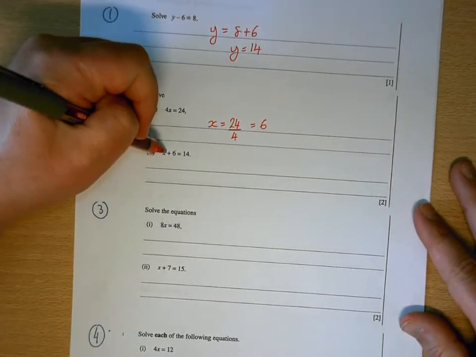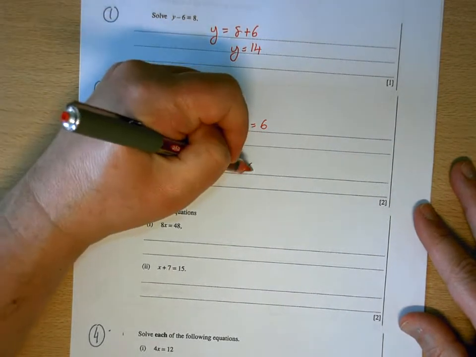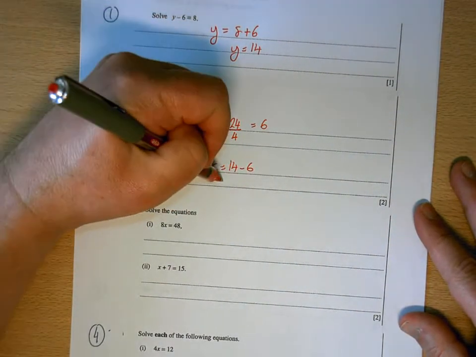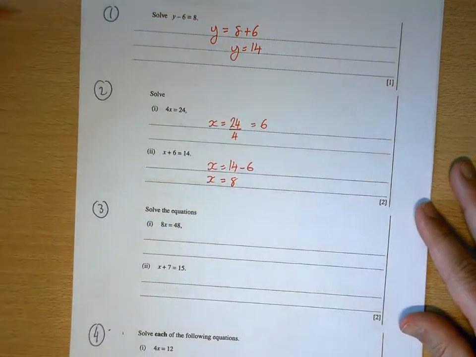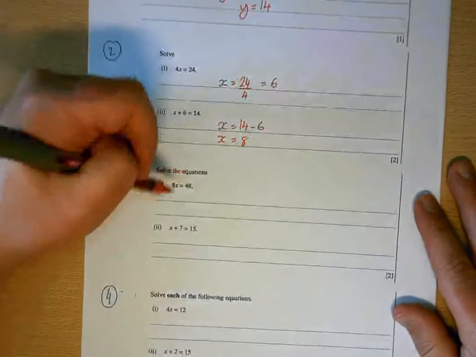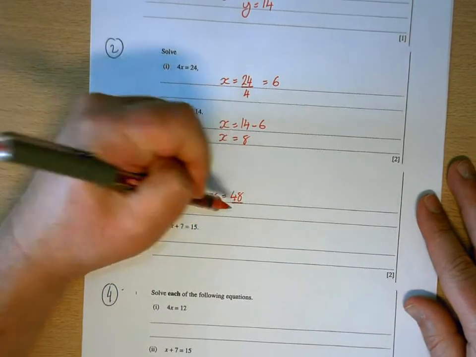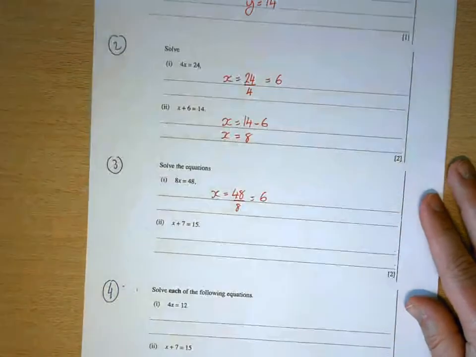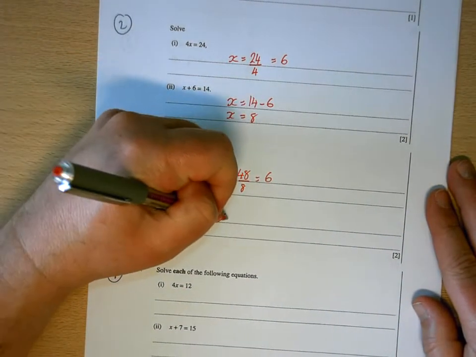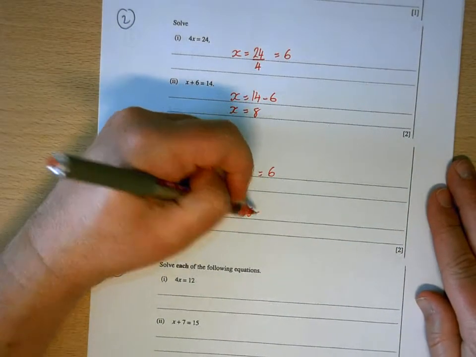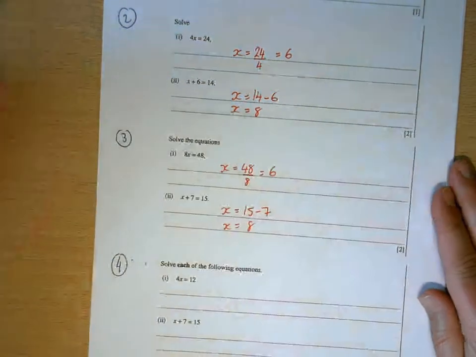This one, I've got to get rid of an add 6. I get rid of an add 6 by subtracting 6. If I subtract 6 from the left hand side, I have to do it from the right hand side as well, giving me x equals 8. Here it's a times 8, so I have to do the opposite of timesing 8, which is divide by 8, 6. Here it's an add 7, I have to do the opposite of adding 7, which is to subtract 7. 15 take away 7 is 8.